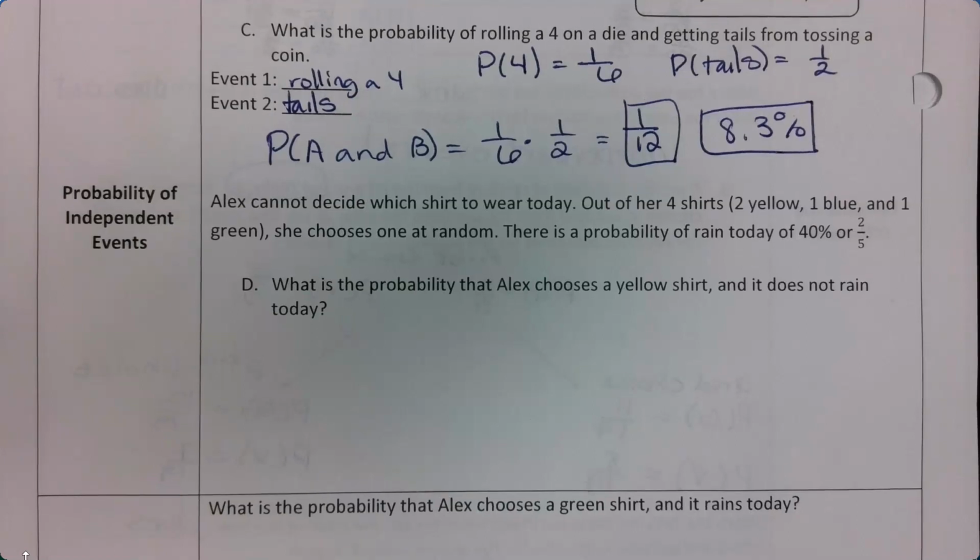Our next problem says Alex cannot decide which shirt to wear today. Out of her 4 shirts, she has 2 yellow, 1 blue, and 1 green. She chooses one at random. Then there's also a probability of rain today, 40% or 2/5. Do these two events affect each other? No. So I want to find the probability that she chooses a yellow shirt and it does not rain.